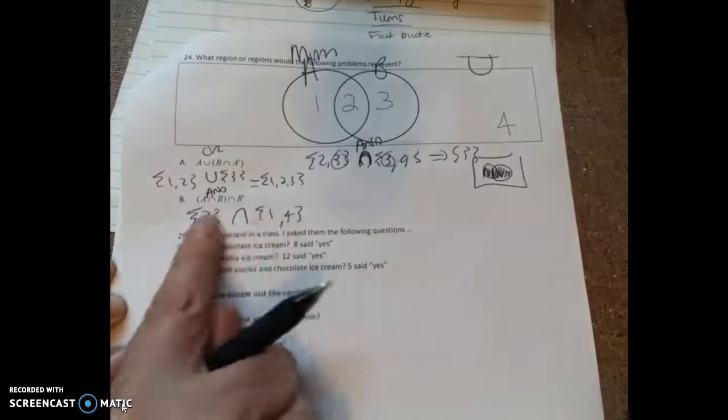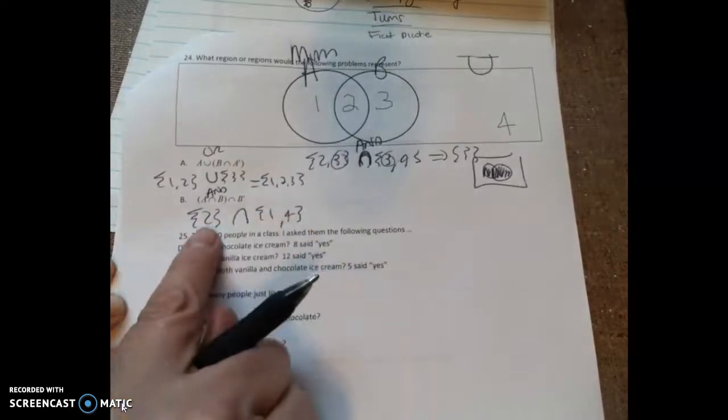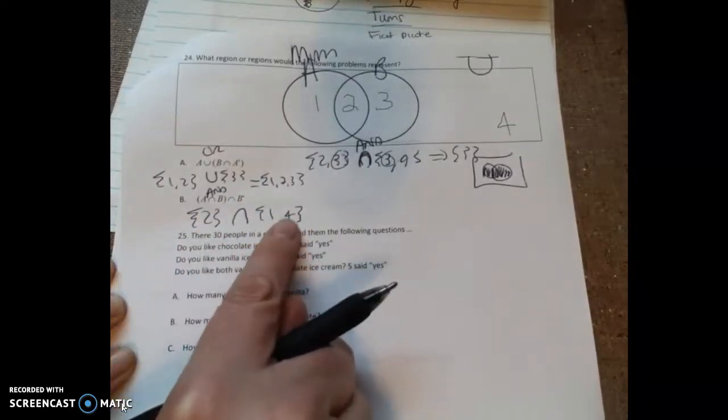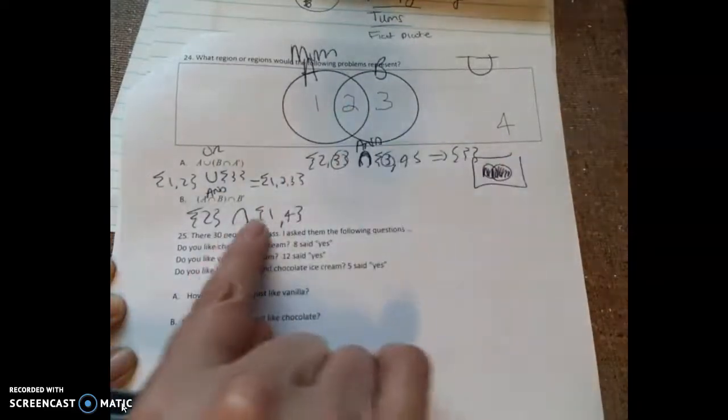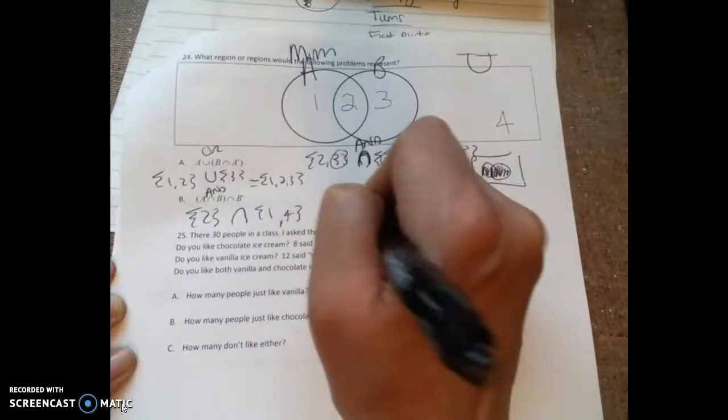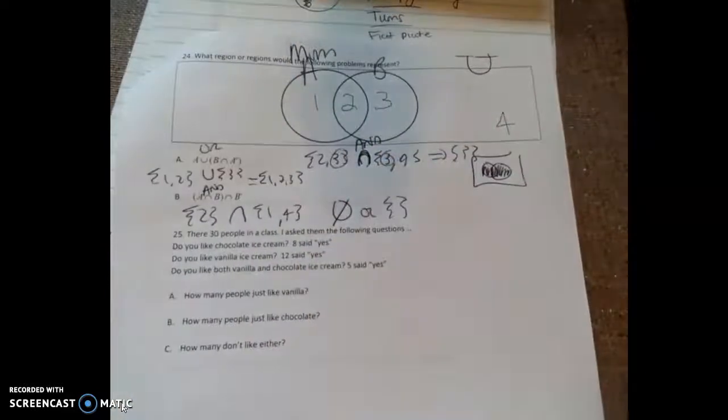Okay, now again, intersect is where they overlap. Well, 2 never overlaps with 1 and 4, right? Here's 1 and 4. 2's over here, like they don't overlap. So this is either the empty set or just a pair of curly brackets. Don't put them together. Okay, that's not good.